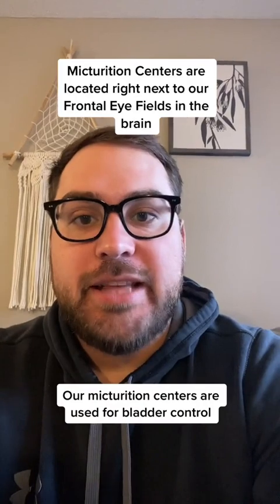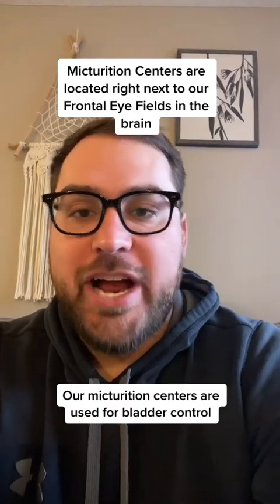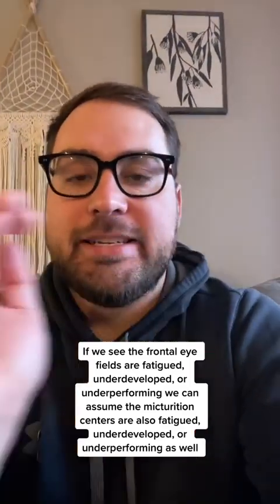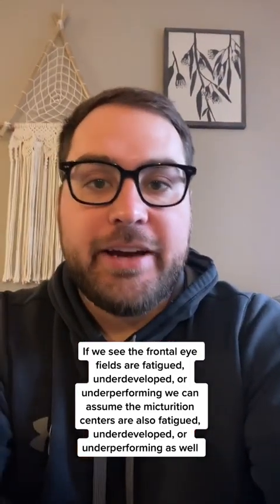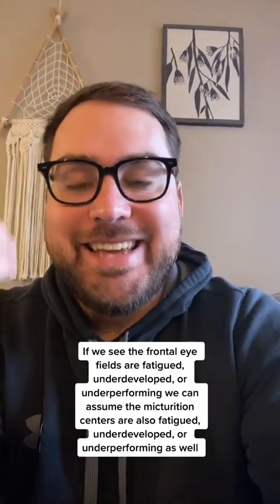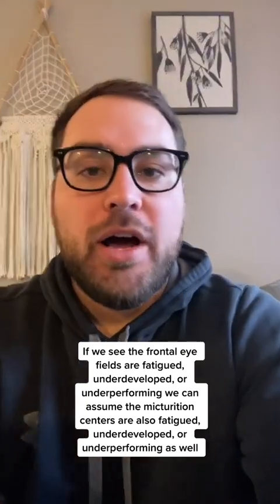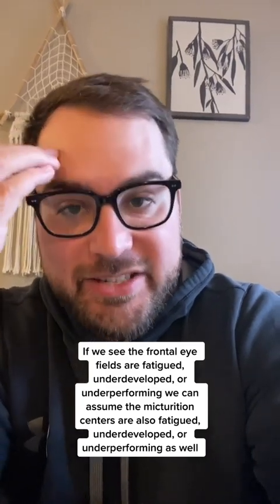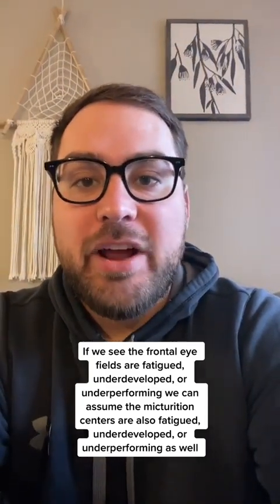These are the centers that tell our bladder when to contract and when to relax. So if we do functional tests to test eye saccades and how well your eyes can dart back and forth, and if they can do it accurately, what we're doing is seeing if those areas of the brain are either fatigued or underdeveloped or underperforming. And if we see that in the eyes, we can reasonably assume that the micturition centers that are in the same exact spot of the brain are also either underdeveloped or fatigued or causing issues with the bladder.